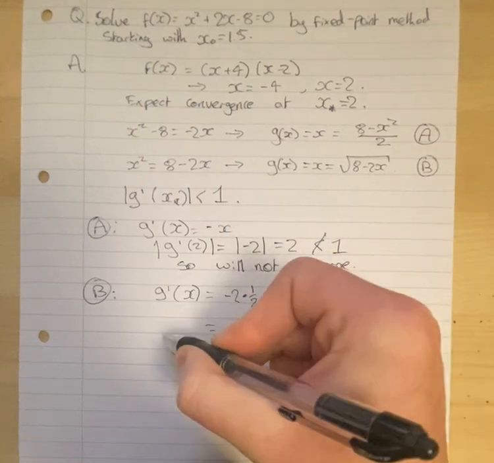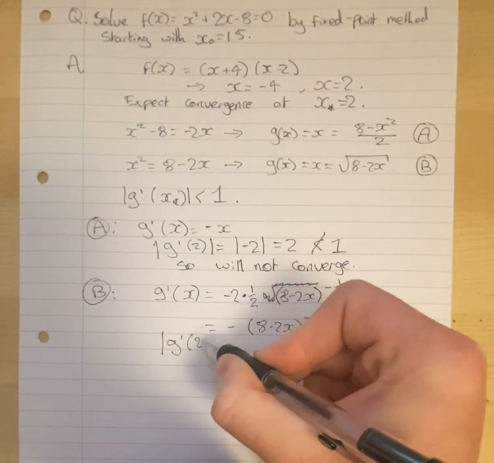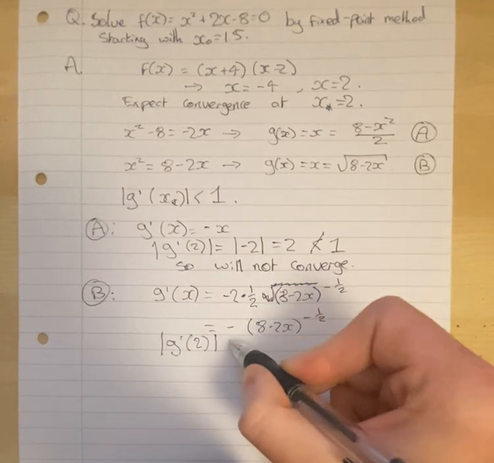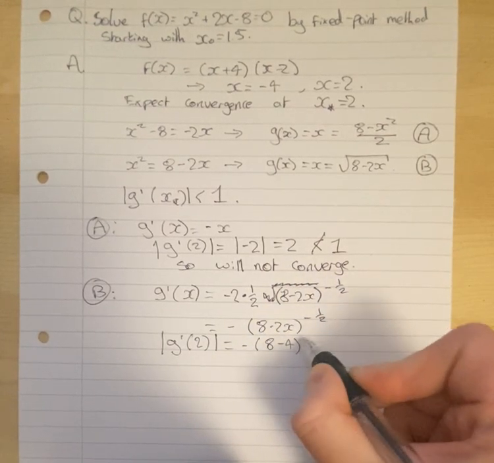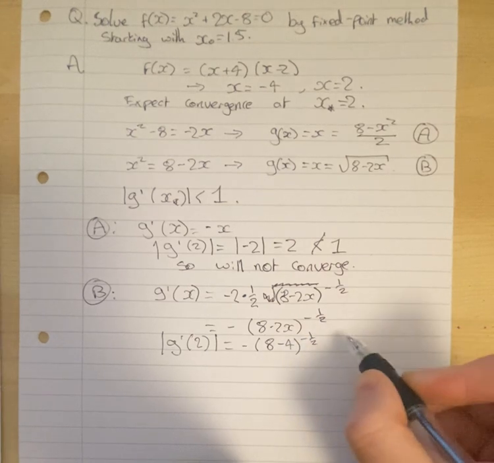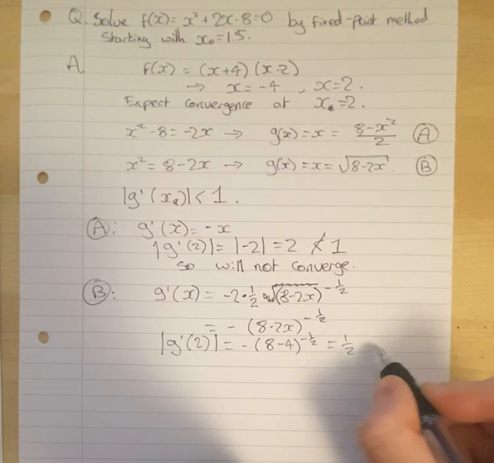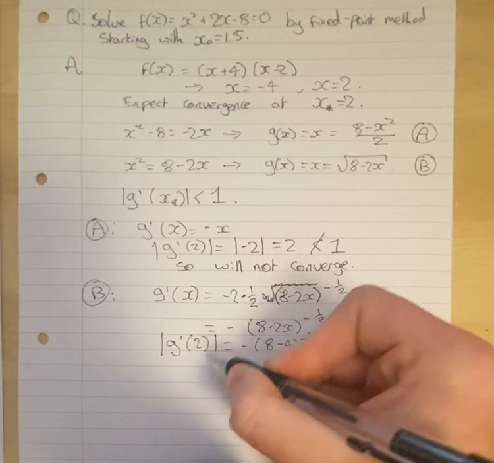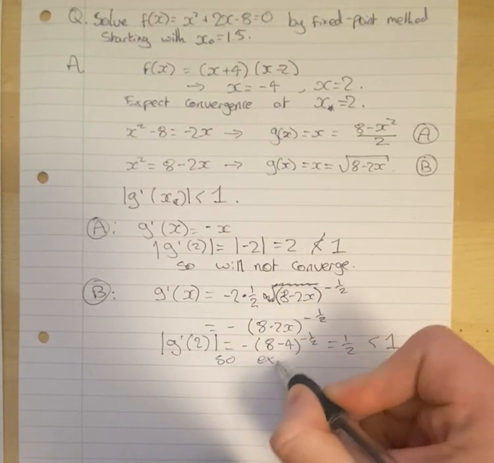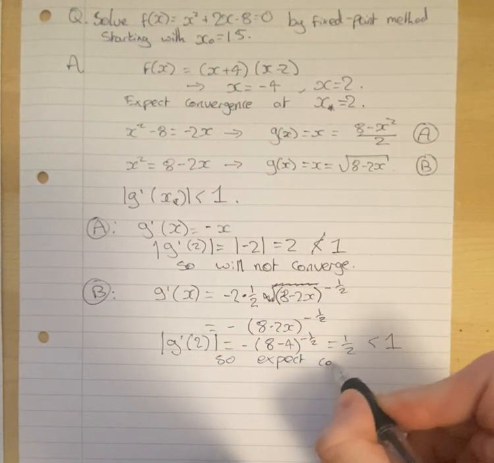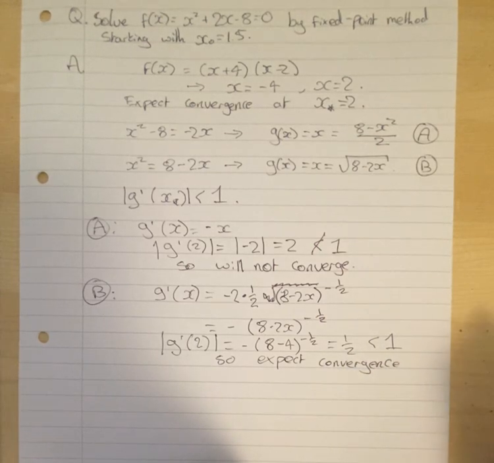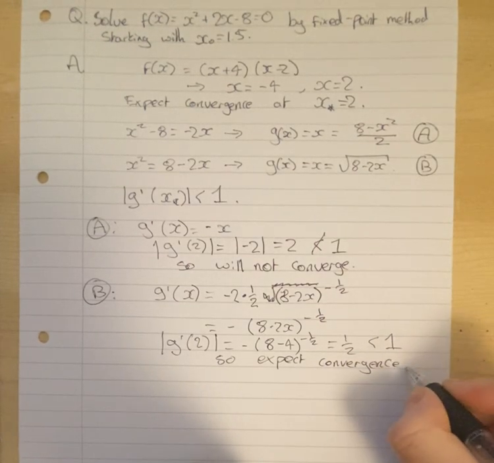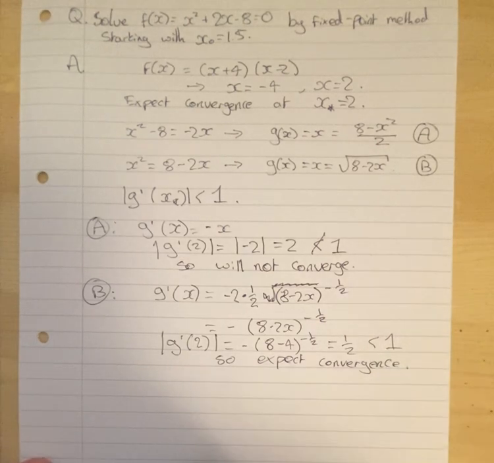Therefore, g prime of 2 is equal to minus 8 minus 4 to the negative half, which is equal to half, which is less than 1. So we expect convergence, as this satisfies the convergence conditions.